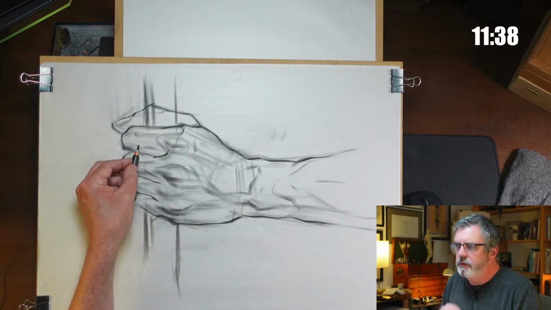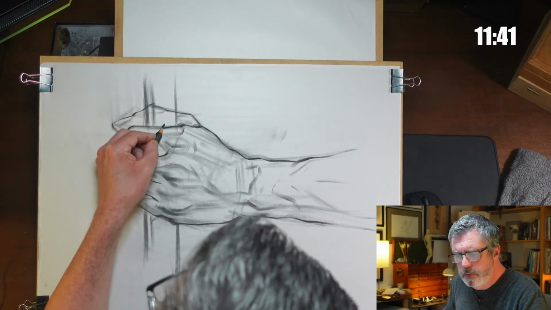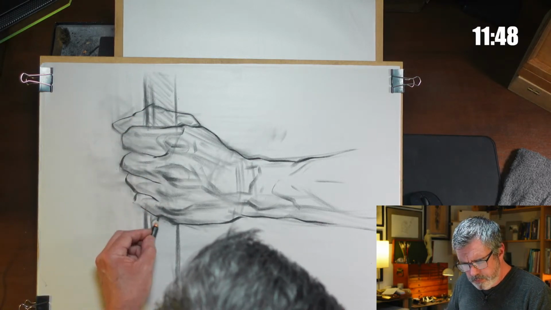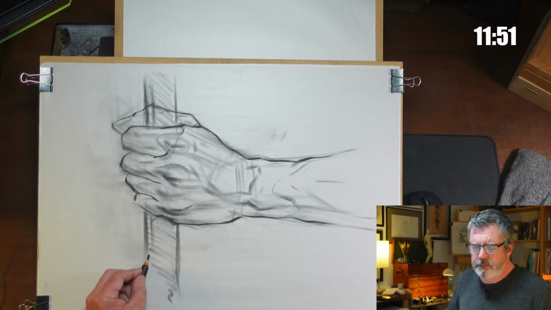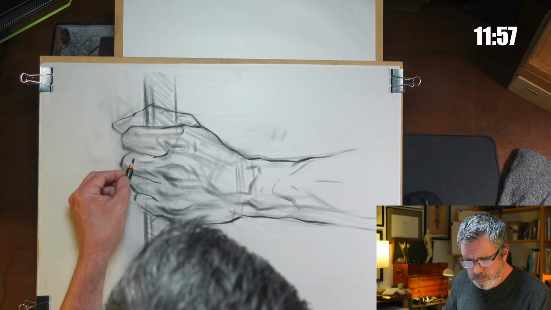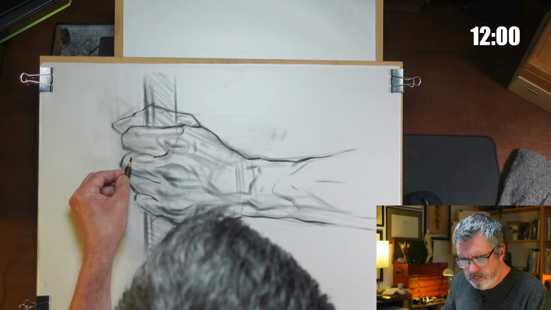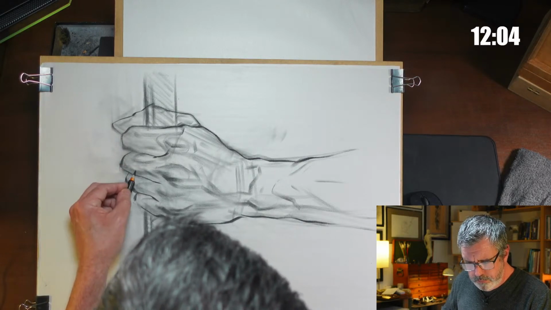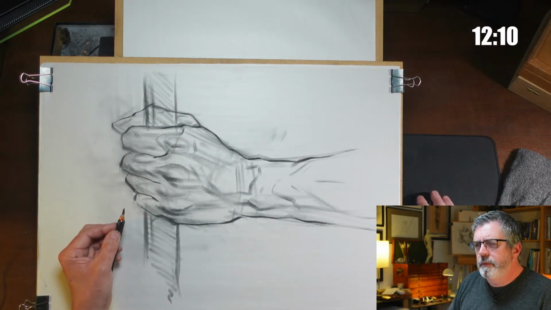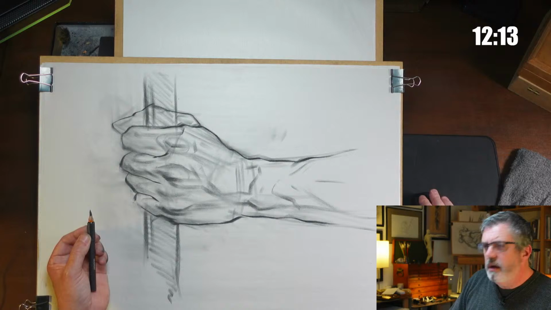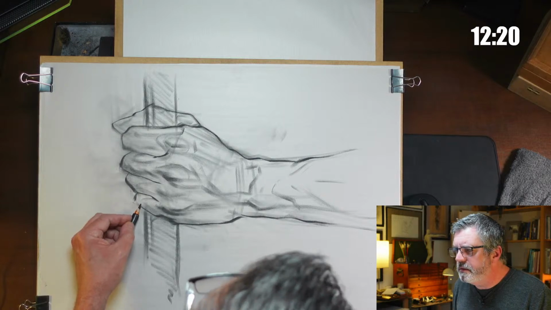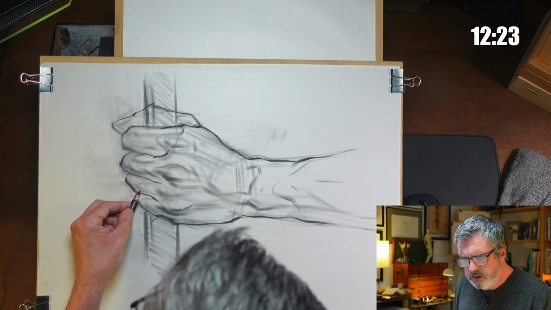Don't want to overdo it with those veins. I did go large, Rick, with this drawing simply because it's the only way to make the charcoal manageable.